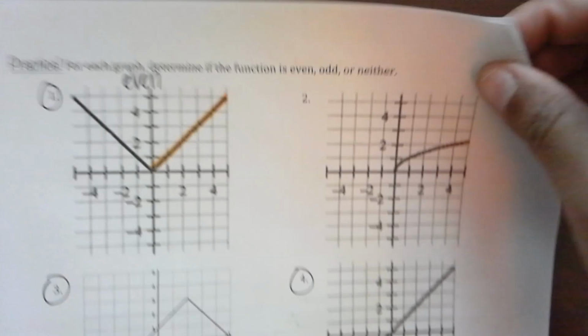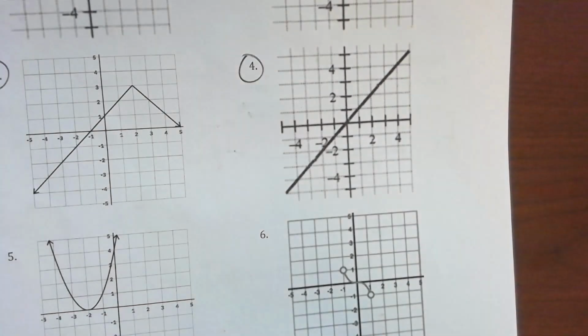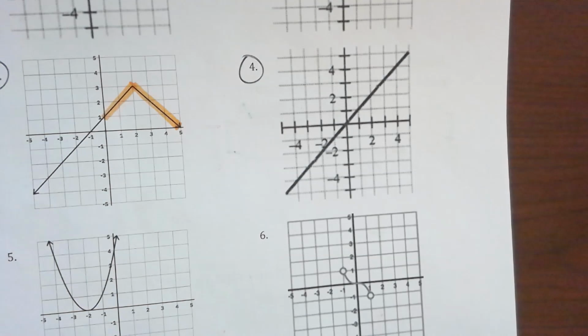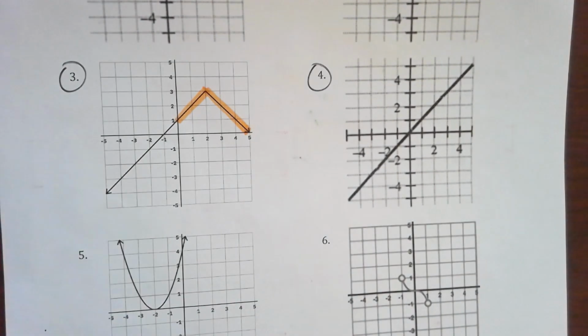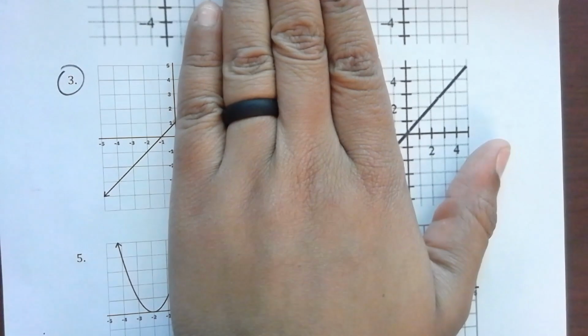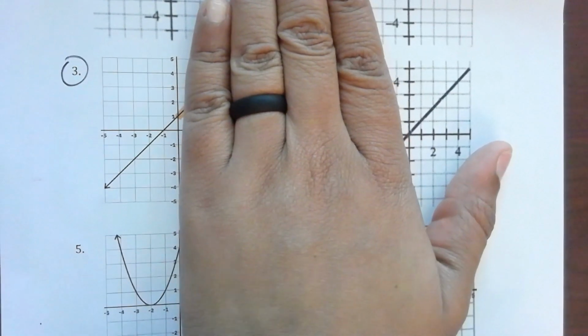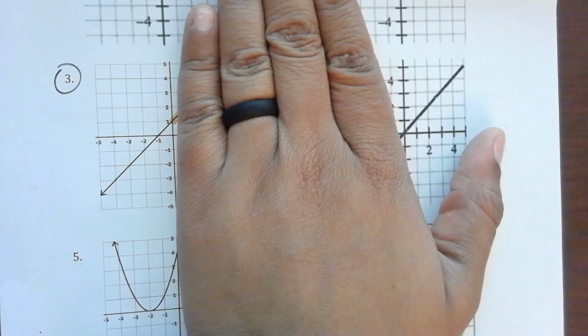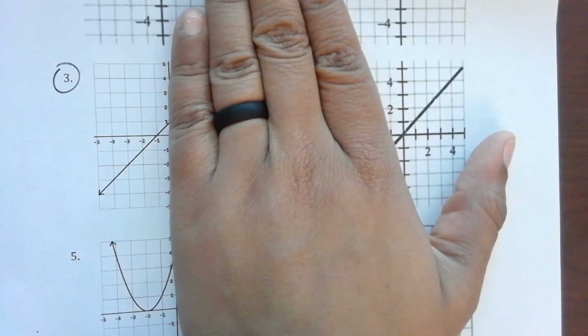Look at number 3. Do the same thing. This entire thing is in the top quadrant. Not a part of it, that whole thing. We take our left hand, lay it flat. Let's go, let's go. Other way, Colin, left hand. Left hand on the left side of the graph.